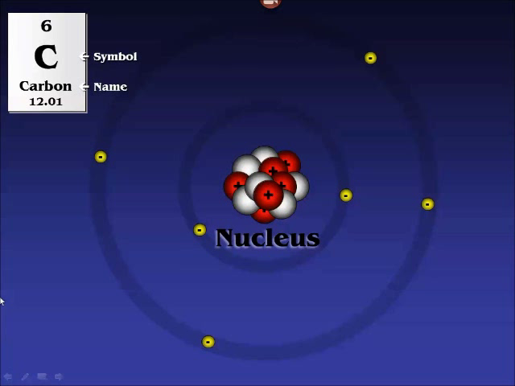Now, how do you know how many protons, neutrons, and electrons to draw? That is the subject of today's talk. So here we go. Atomic number is the key number here, number 6. And 6 tells you one main thing. It's the number of protons in the atom. So the positively charged particles in the center, in the nucleus, are protons. This number right there is the number of protons.